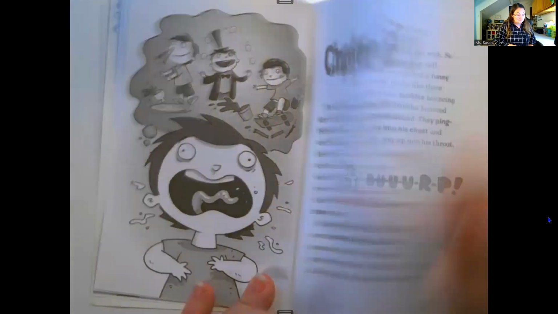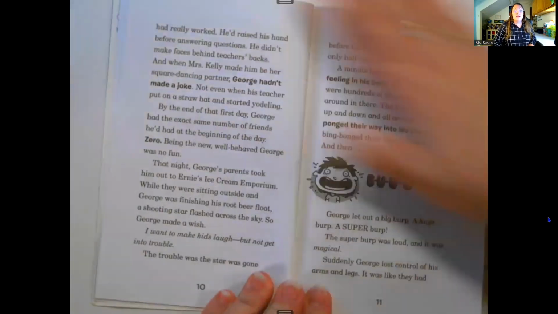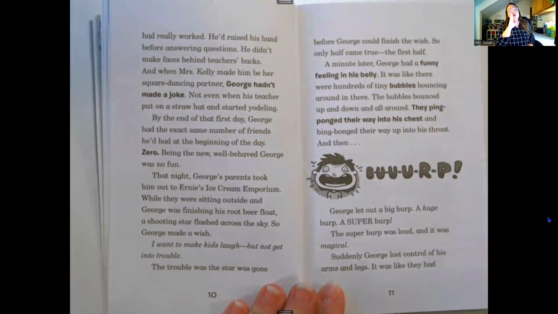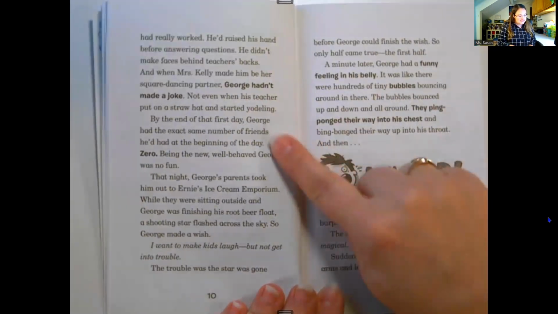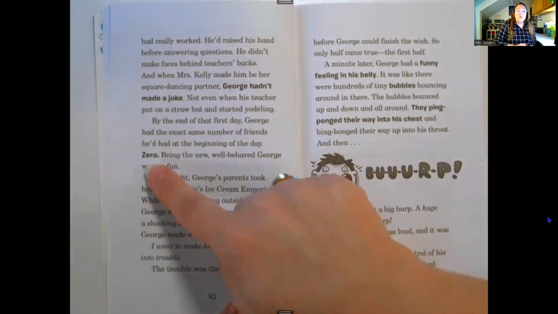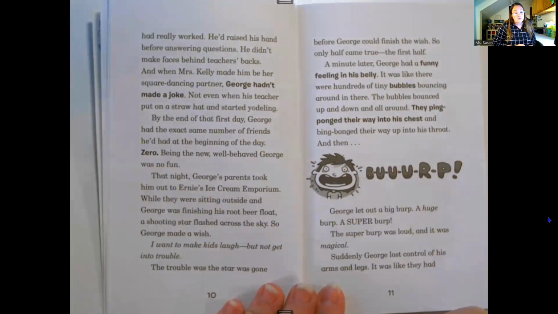And at first, it had really worked. He raised his hand before answering questions. He didn't make faces behind the teachers' backs. And when Mrs. Kelly made him be her square dancing partner, George hadn't made a joke. Not even when his teacher put on a straw hat and started yodeling. Do you know what yodeling is? You go, yodelay, hoo hoo. By the end of that first day, George had the exact same number of friends he'd had at the beginning of the day. Zero. Being the new, well-behaved George was no fun.